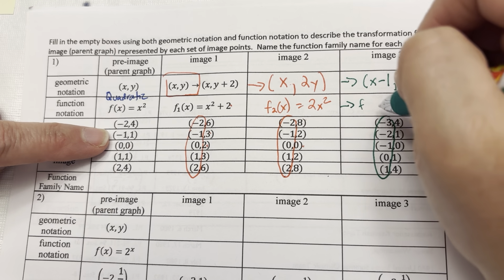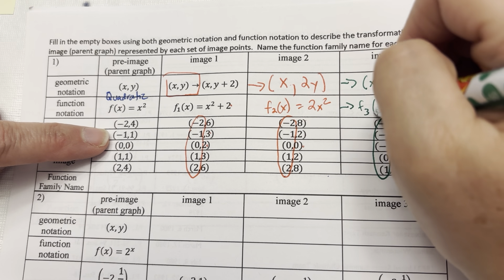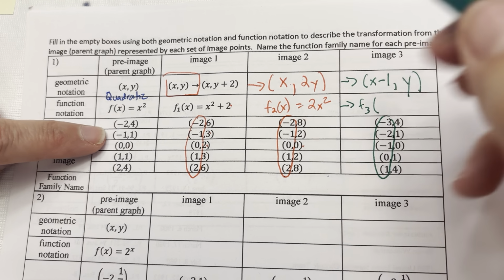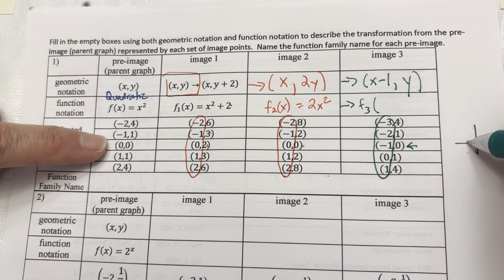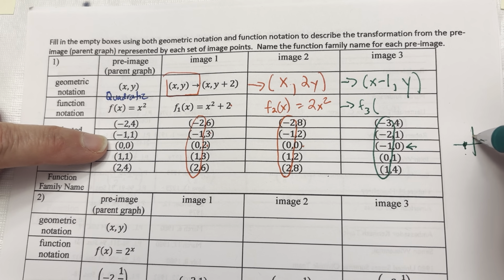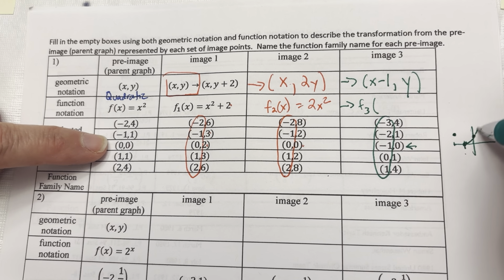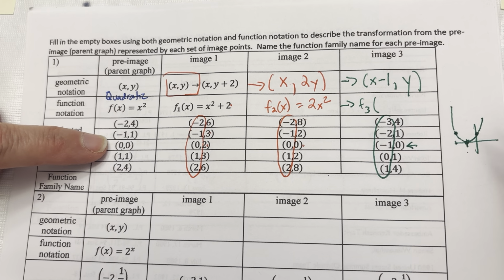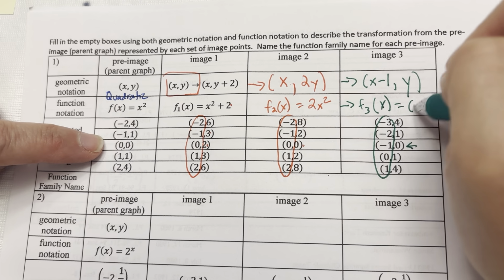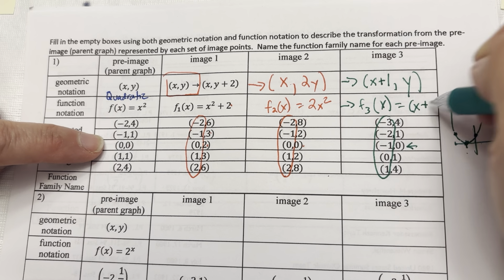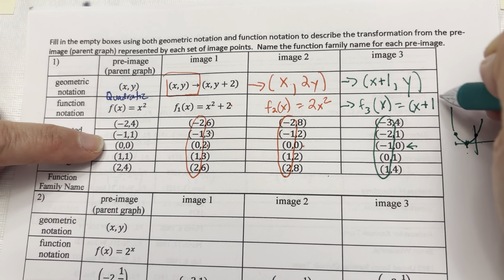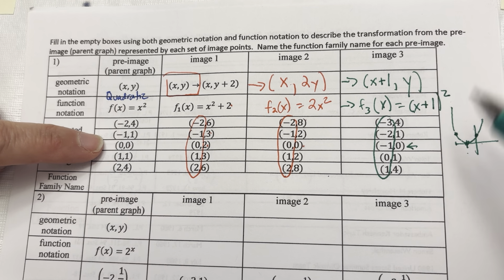When I go to write the function, I have to be a little careful. Originally my vertex was at 0, 0. Now my vertex is at -1, 0. So let's make a fast graph to discuss this. I've got -1, 0, and then I've got 0, 1, and I've got -2, 1, and the graph goes like this. We can see that this graph has moved to the left. So my function is going to be x plus, oh wait, and there should be a plus up here also, x plus 1 squared.